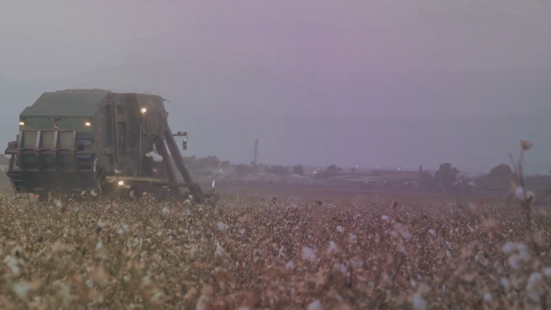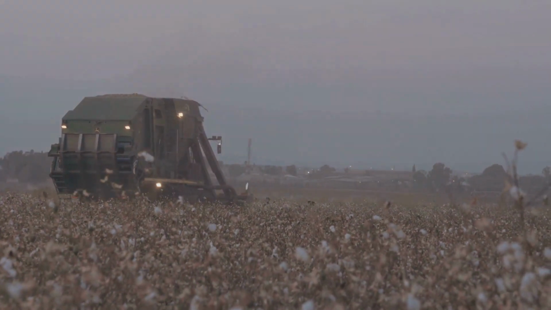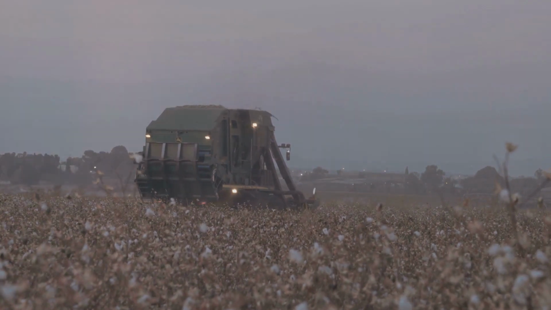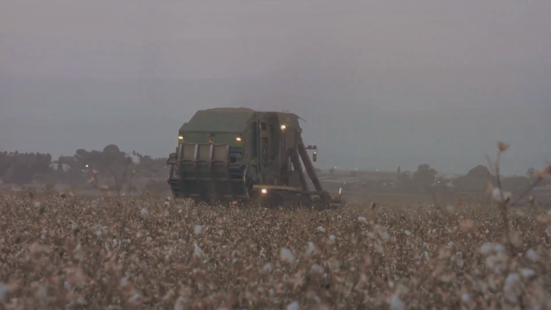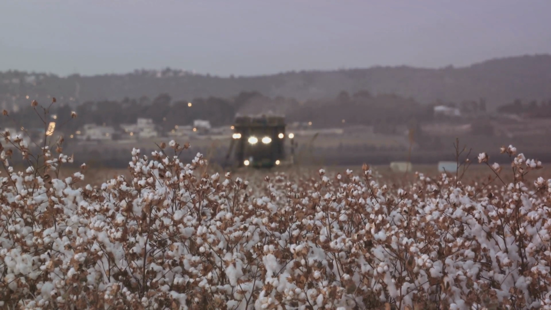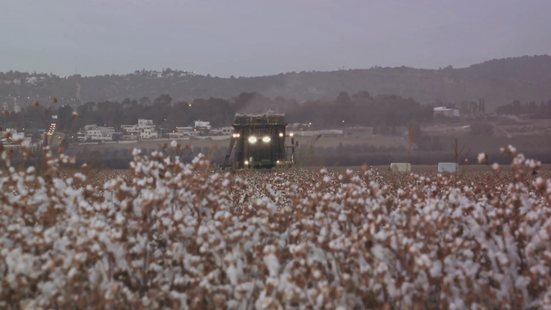The journey begins with the cultivation of cotton plants. Farmers across the globe sow cotton seeds during the spring, nurturing them for a period of about 6 months. As the cotton plants mature, they bear fluffy cotton bolls, which are then harvested by either hand or machine.